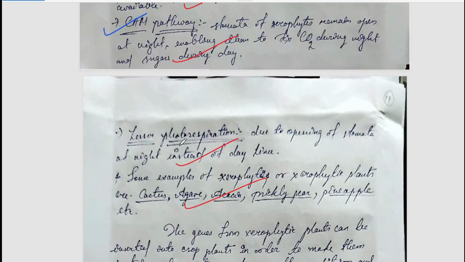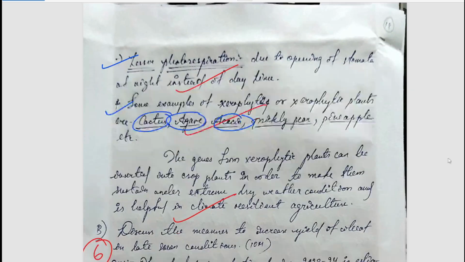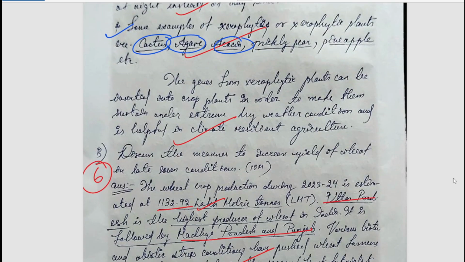All these things are there for two or three reasons. The first reason is to reduce transpiration losses, and the second reason is to get more moisture from the soil. You can see examples such as cactus, agave, acacia. All these are xerophytic plants. So this was question number one, and a well written answer.